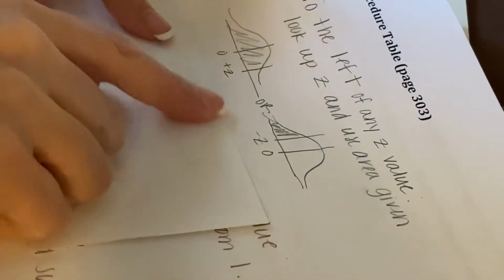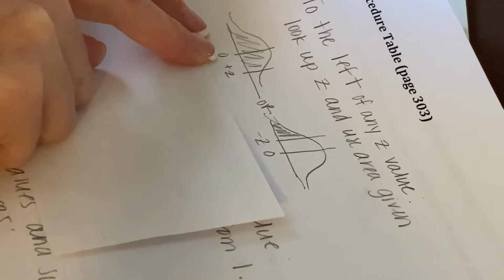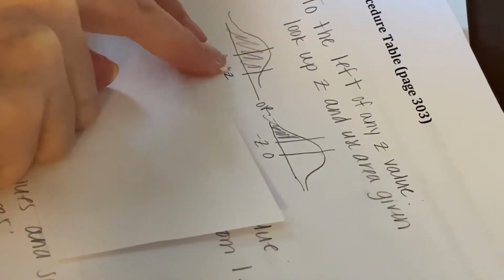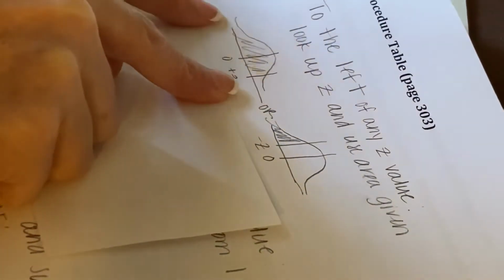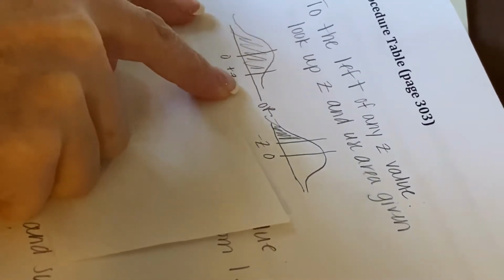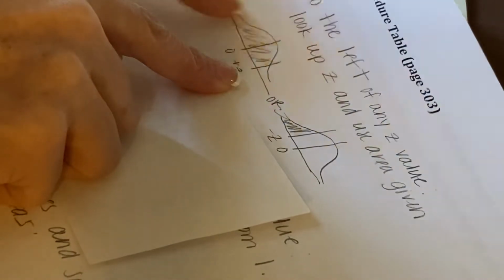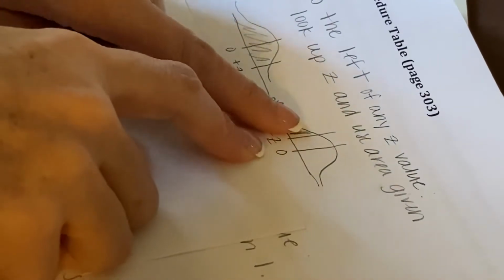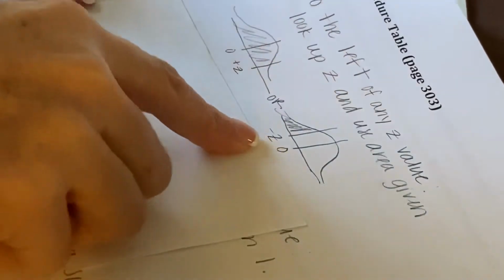These are examples of how your diagram might look. Here's your mean, that's 0. Remember, that's the definition of the standard normal distribution: our mean is 0. And then our z-value is over here. It's positive. Anything positive would be on this side, anything negative on this side, just like our number line. So a positive z is over here, and we want all of the area to the left of that. Here's another example. If our z was negative, it would be over here to the left of our mean, and we want all of the area under that. That's just how we would draw it out.